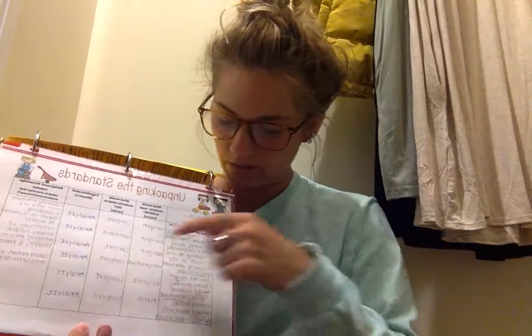Here I have my unpacking of the standards. This is where we break it down and we talk about the background knowledge, the SOL, what they need to know, the nouns, what they have to do, and then what type of Bloom's taxonomy it is. Along with this, we also have a concept map that I was able to do and break it down even more.